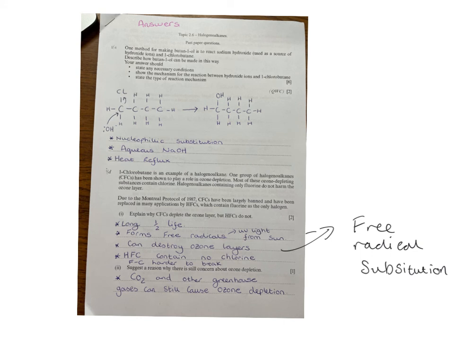Okay, suggest another reason why there is still a concern about ozone depletion. CO2 and other greenhouse gases like methane, which are released when we burn fossil fuels, that might be worth putting in. Remember, I know they're only worth 1 mark, but it's important to get all the relevant information in. Okay, so they can still cause ozone depletion.